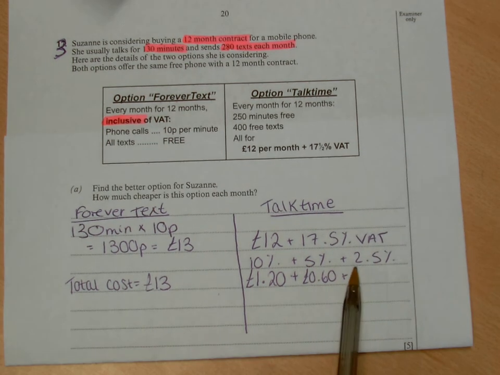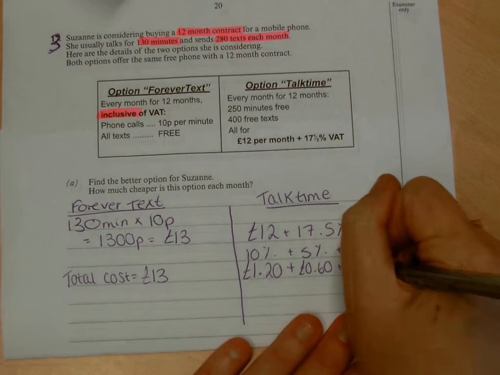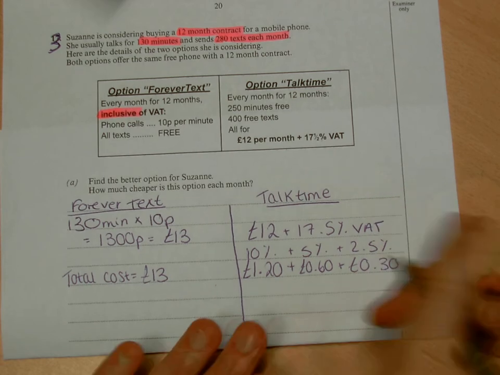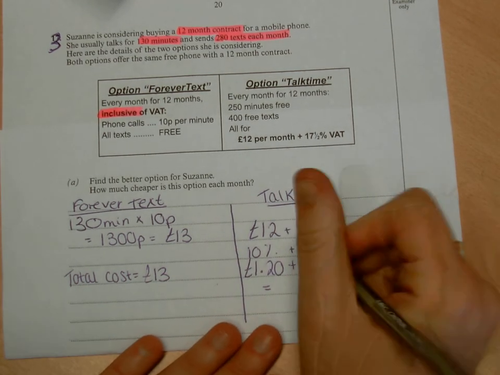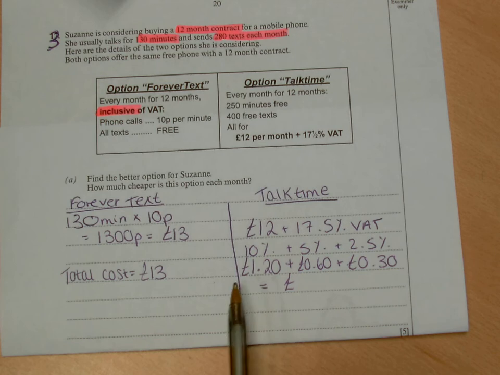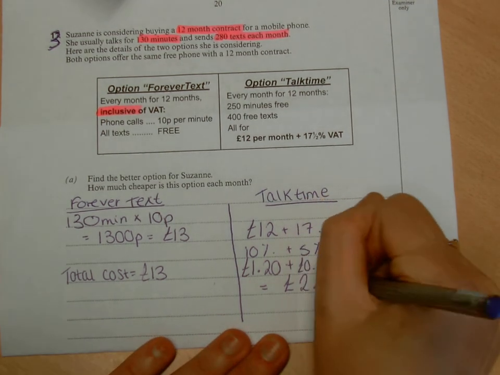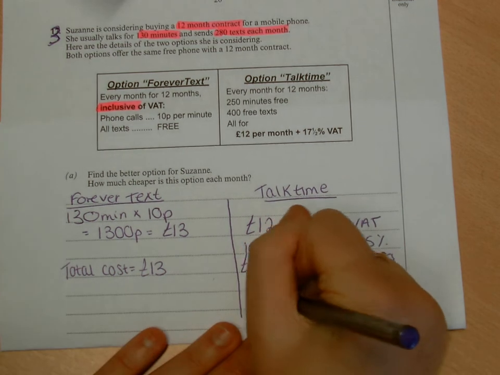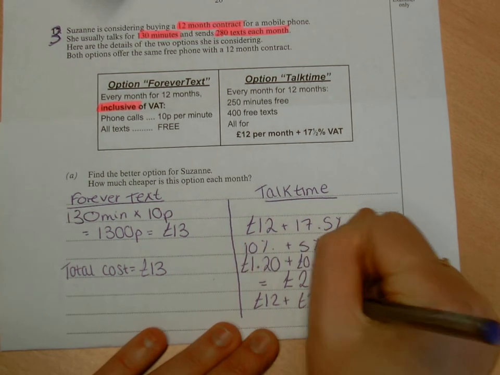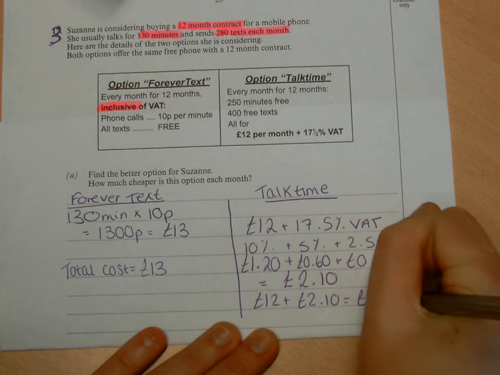And then 2.5% is going to be half of 5%, so 30 pence. So in total, 17.5% is going to be £1.20 plus 60 plus 30, which gives me £2.10. So we can have £12 plus £2.10, which is £14.10.